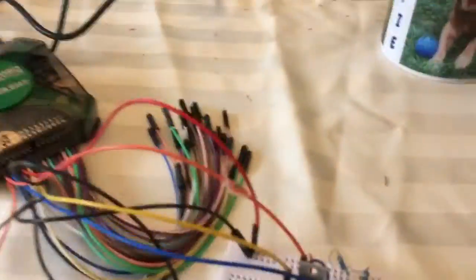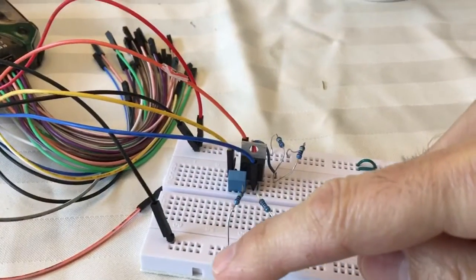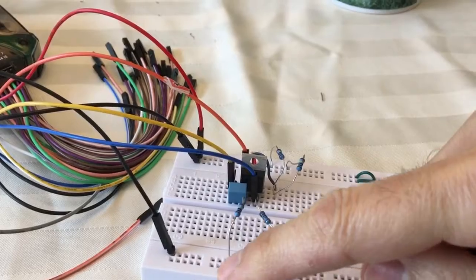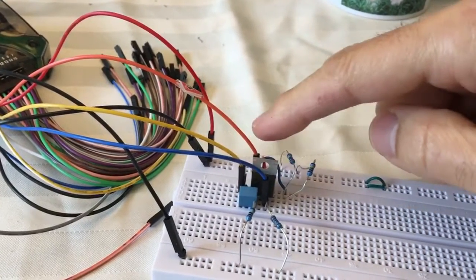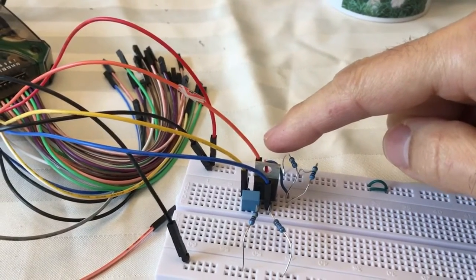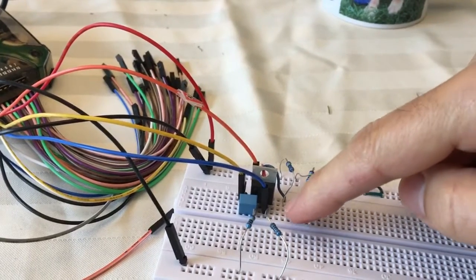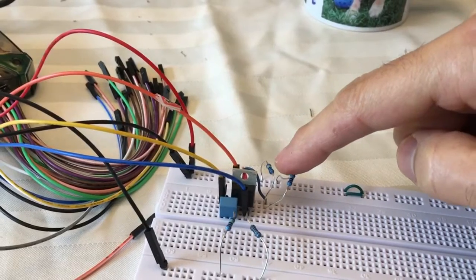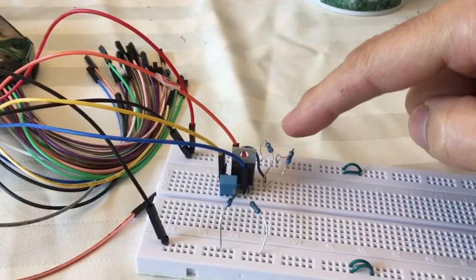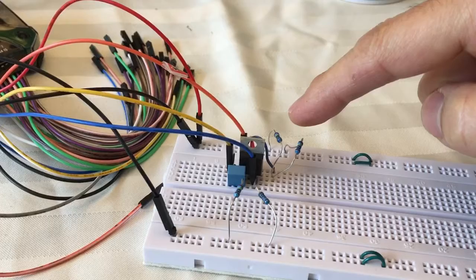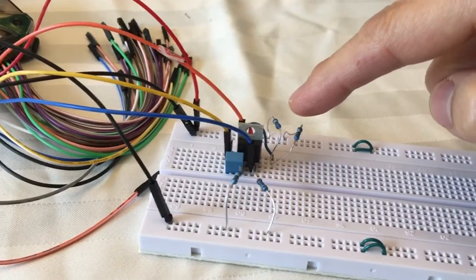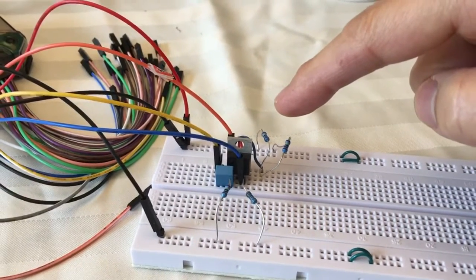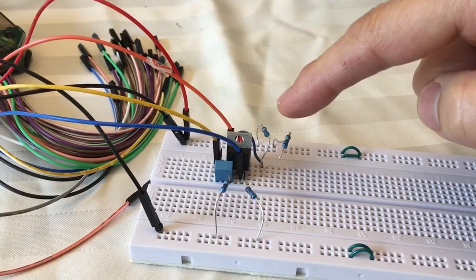Okay, so now what I've done is, instead of 1 meg down from the gate to 0 and 1 meg up from the gate to plus 5 volts, I have a little jumper wire over here, and I have two 1 megaohm resistors in parallel going up to 5 volts. So that should bias the gate.